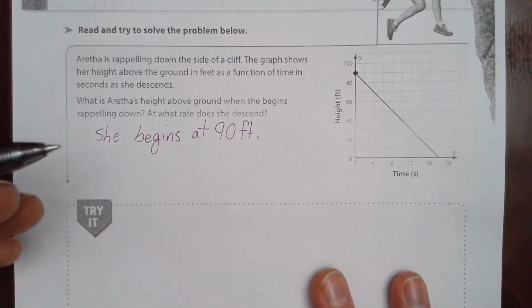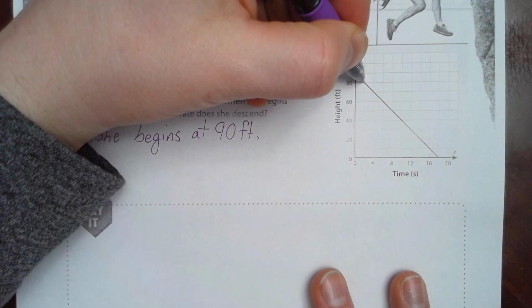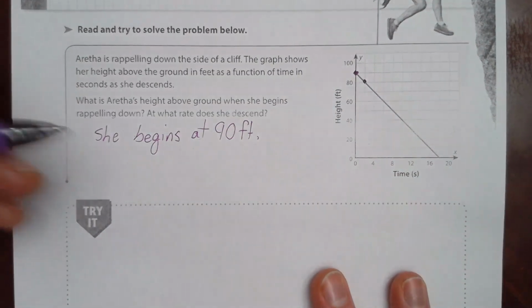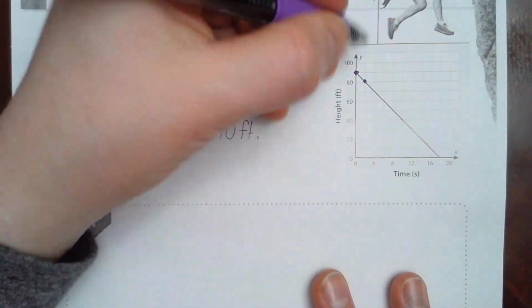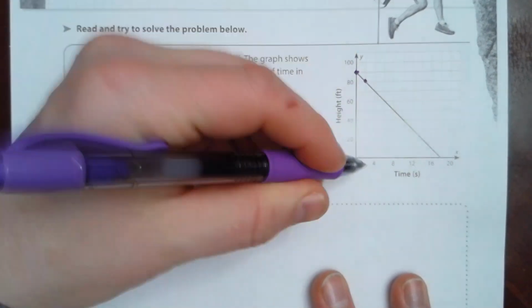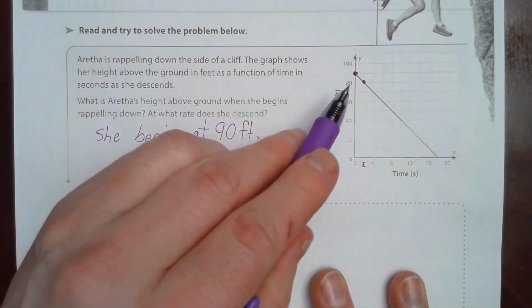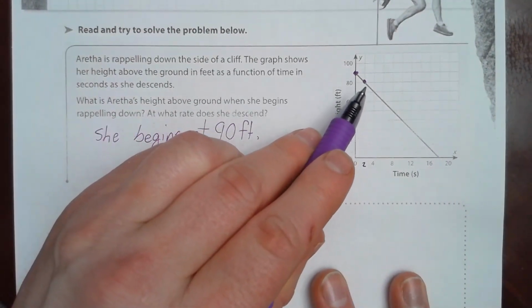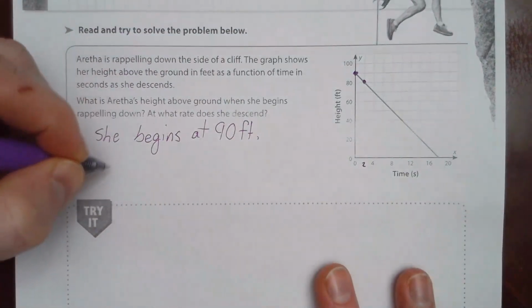So we can pick any 2 points and calculate. We could pick this one and this one. It's really up to you. You can use the slope formula to help you find this. I'm just going to use rise over run. It looks like we're counting by tens here, doesn't it? So down 10, and it looks like we're counting by twos here, yes? So down 10 and over 2, or you could even go down 90 and over 18. We're going to get the same thing.